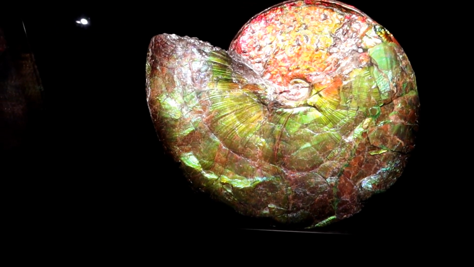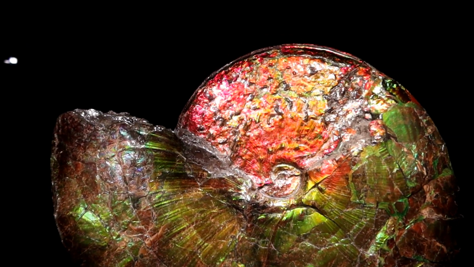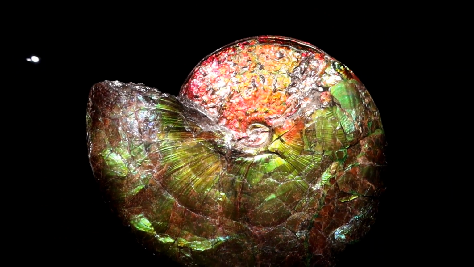There's a big ammonite fossil. That thing's probably 22 inches across there. Look at the colors on that. That's gorgeous. That would look awesome in my front yard, but it'd probably get stolen.